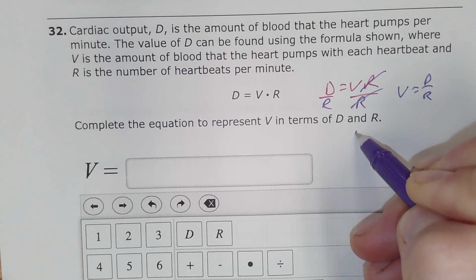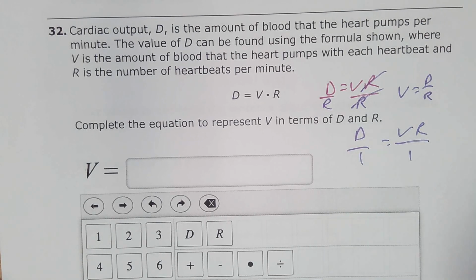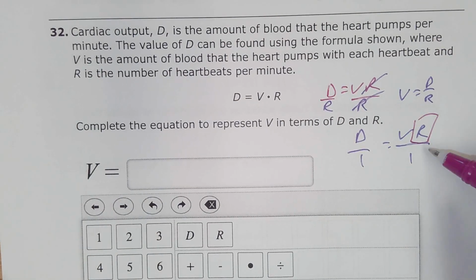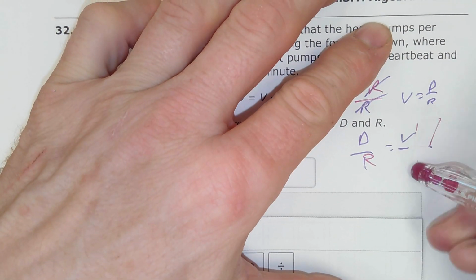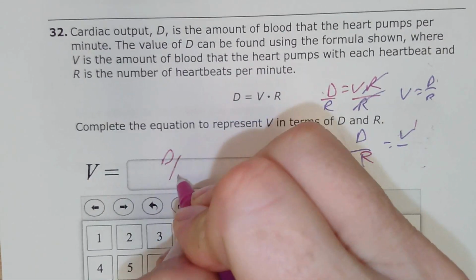Another way to look at this is d over 1 equals vr over 1, and the variable that I need to move is right here. If it's in the numerator over here, it becomes the denominator over here, and I get the same answer, so v equals d divided by r.